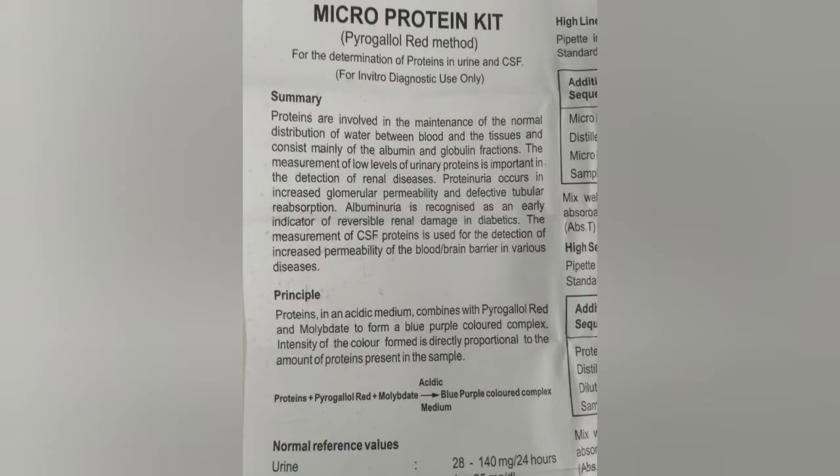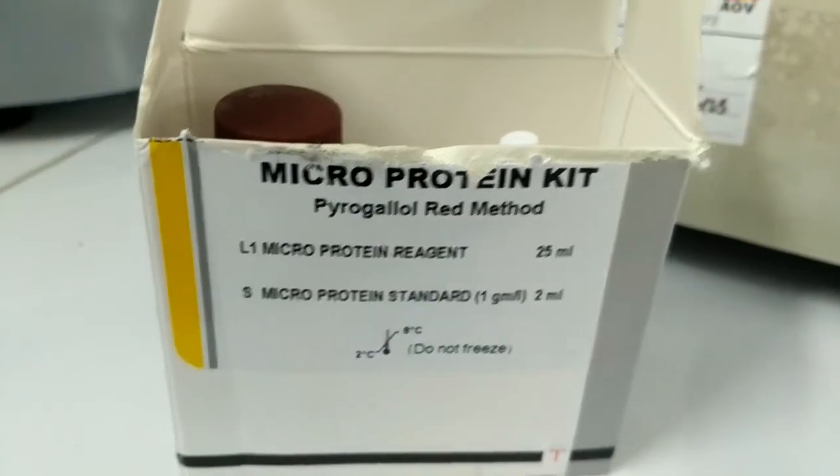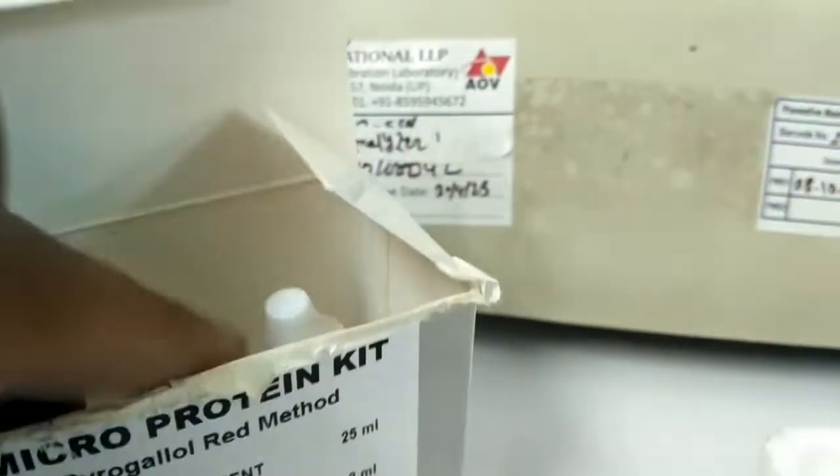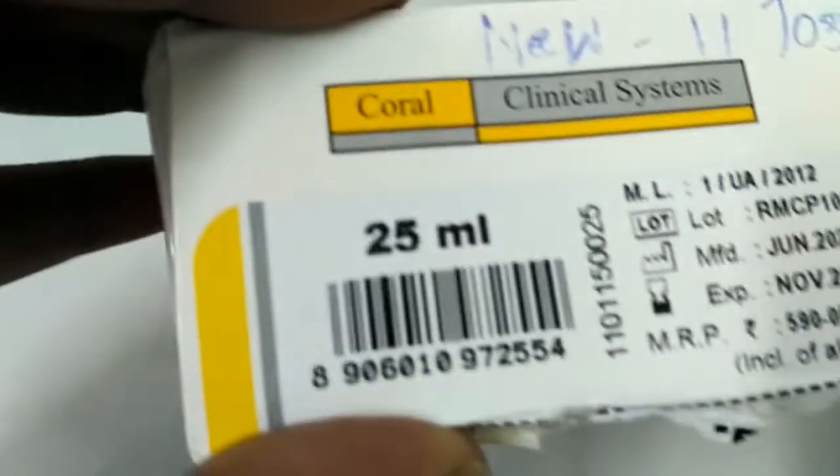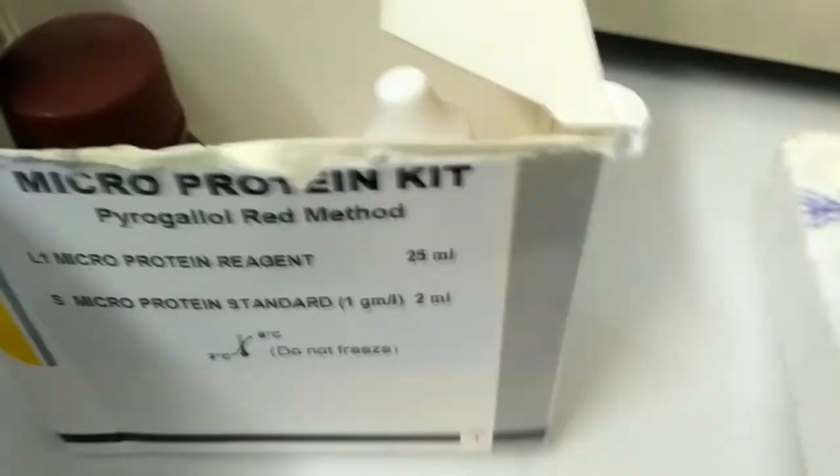Proteins are involved in the maintenance of the normal distribution of water between the blood and the tissue, consisting mainly of the albumin and globulin fractions. The measurement of low levels of urinary protein is used in the detection of renal disease. Proteinuria occurs with an increase in glomerular permeability or defective tubular absorption. Albuminuria is recognized as an early indicator of reversible renal disease in diabetes. The measurement of CSF protein is used for detection of increased permeability of the blood-brain barrier in various diseases.